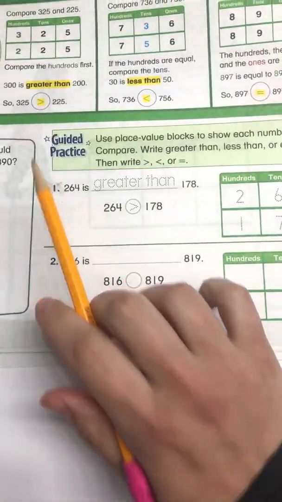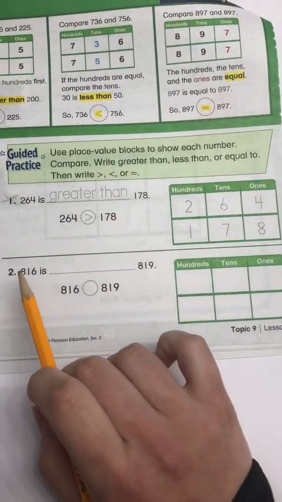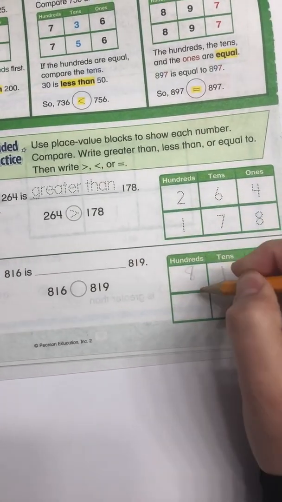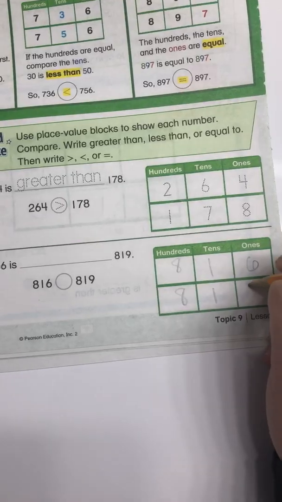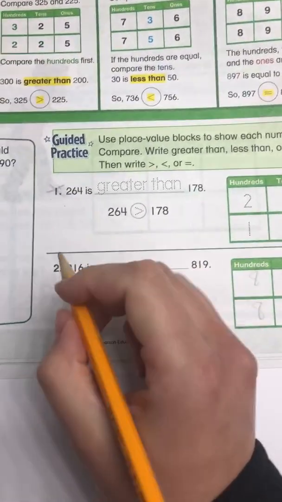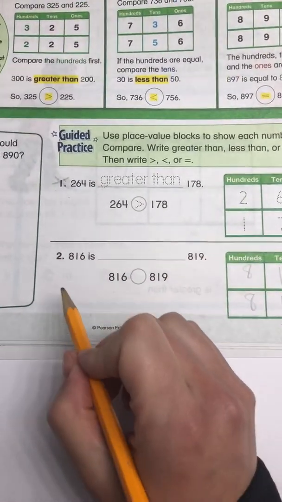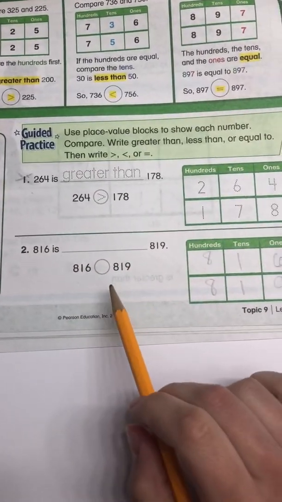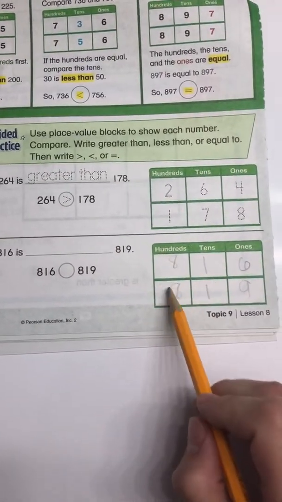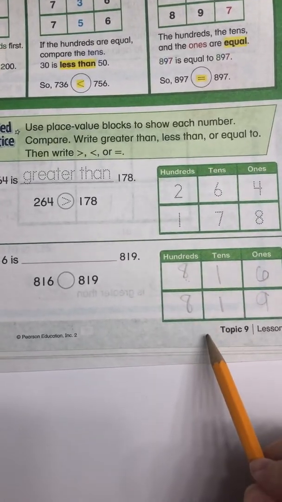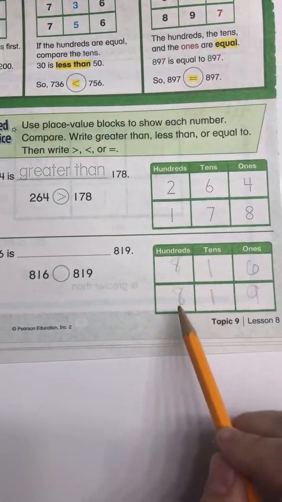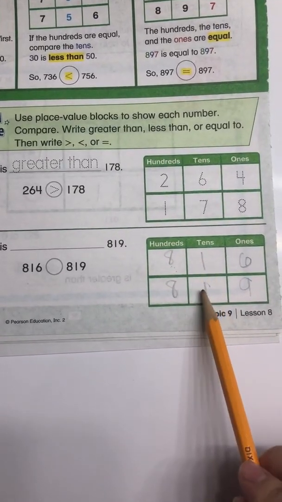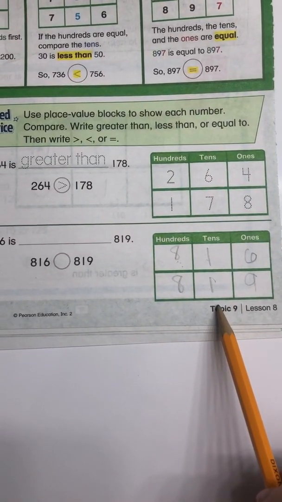So we're skipping 1. So let's look at number 2. We have 816 and 819. Now remember, our alligator wants to eat the biggest number, so its mouth is going to open up to whatever number is bigger. So let's compare at the hundreds. They both have 800s. Okay, so we can't find a difference there. Now let's go to the tens. They both have 1 ten.